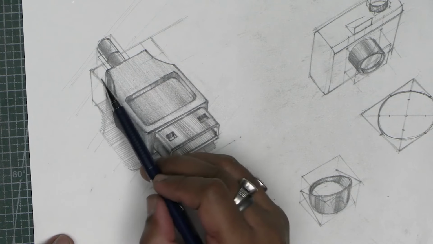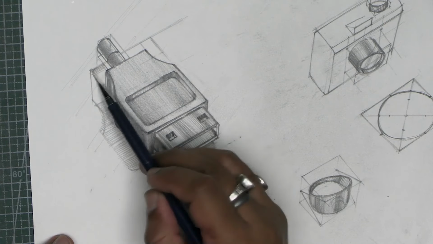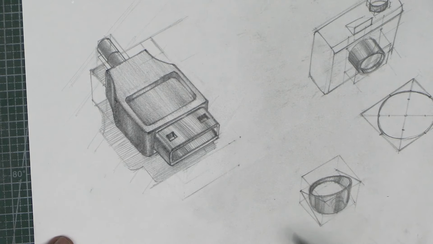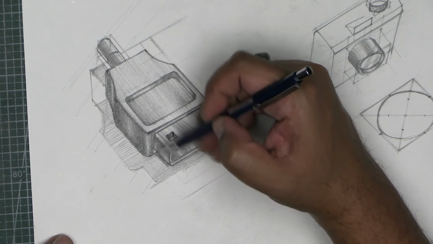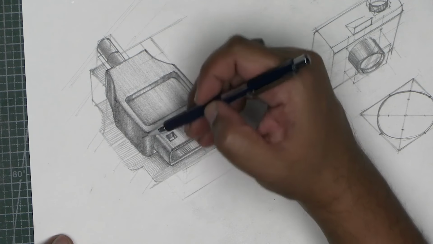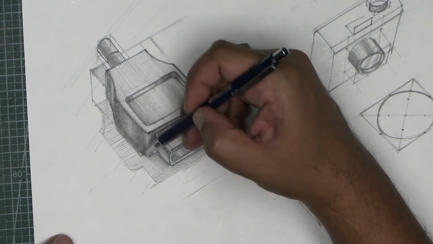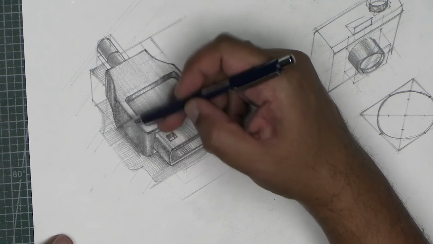Today you will also realize why shadow is very important. Apply pressure and release pressure here. Apply pressure here. Start releasing pressure over there.